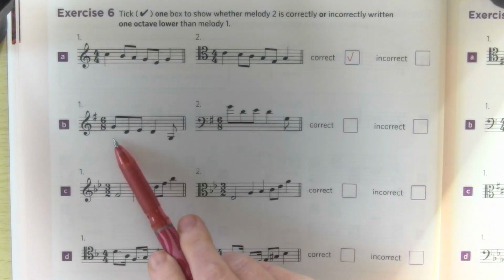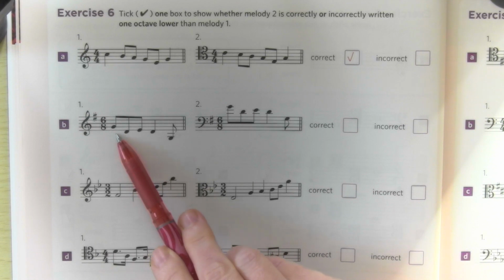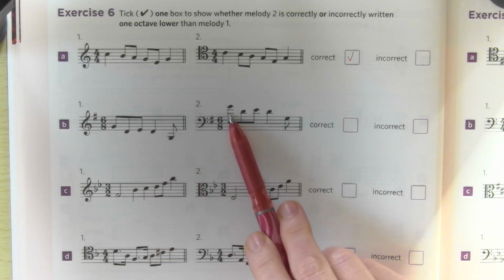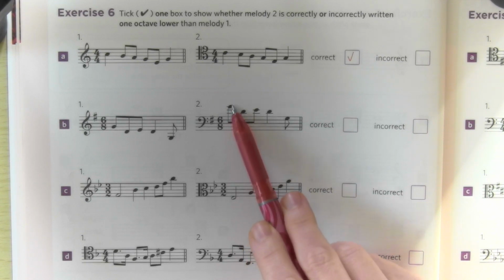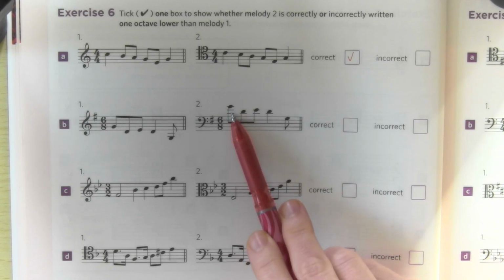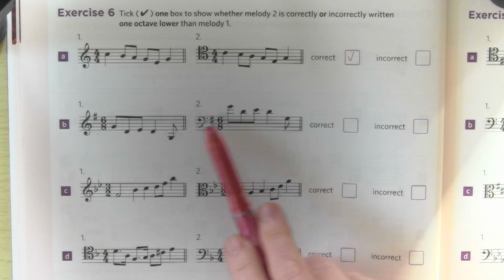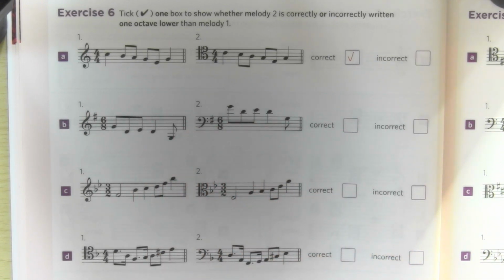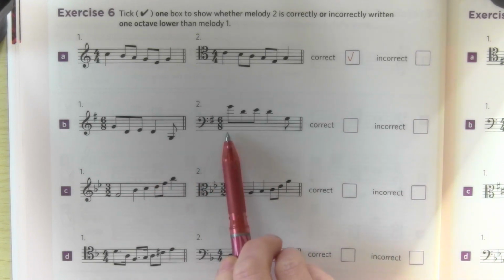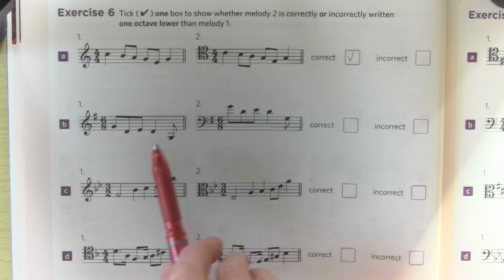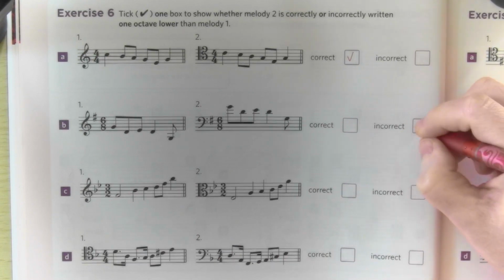In the second one, middle C is below here. Okay, so this is G above middle C. In this second version of it, this G is also above middle C. So they are the same pitch. So the answer is incorrect because we need to state whether the second example is an octave lower. So this is incorrect.